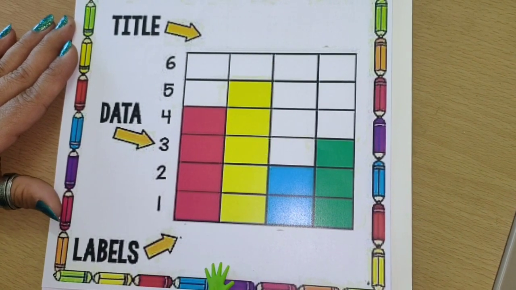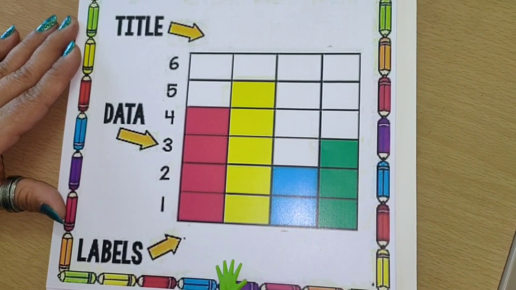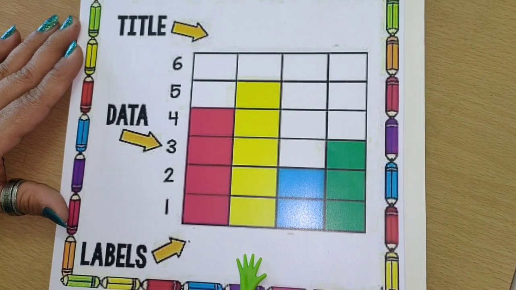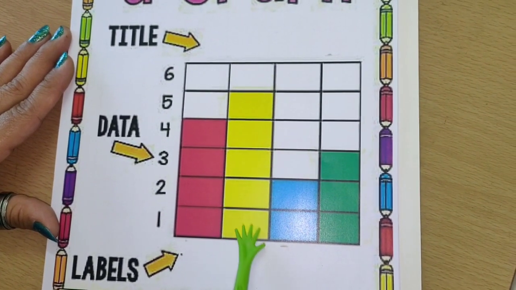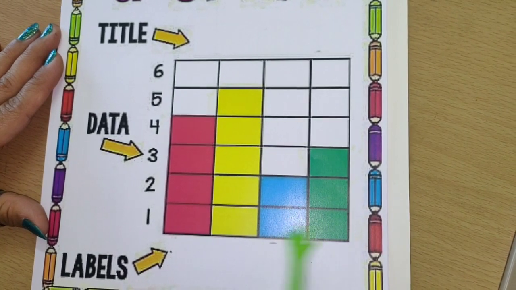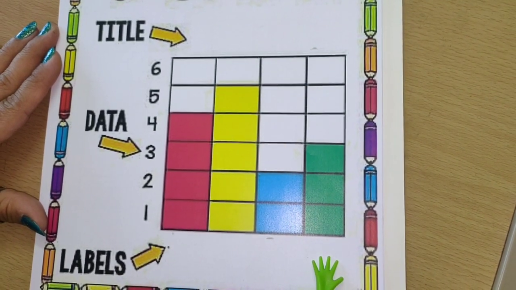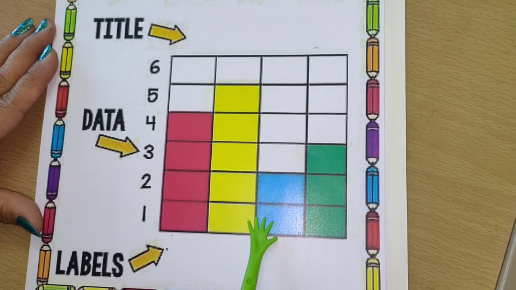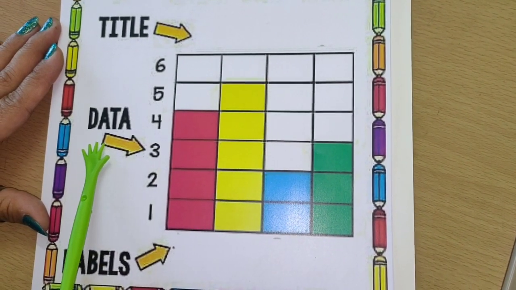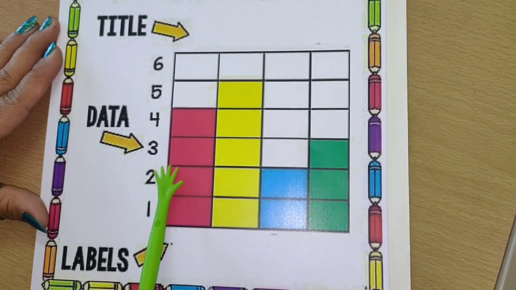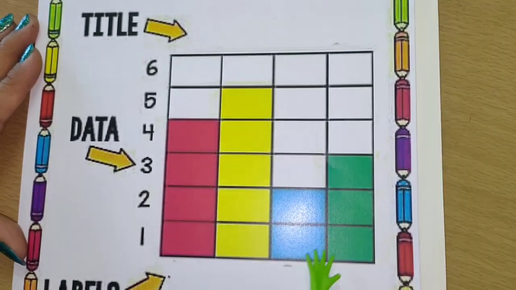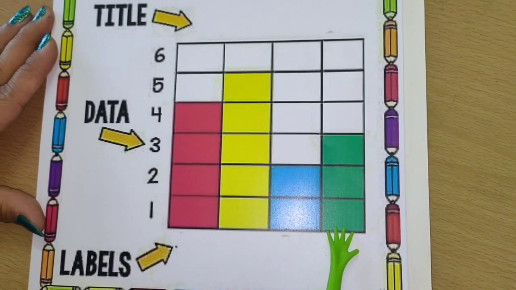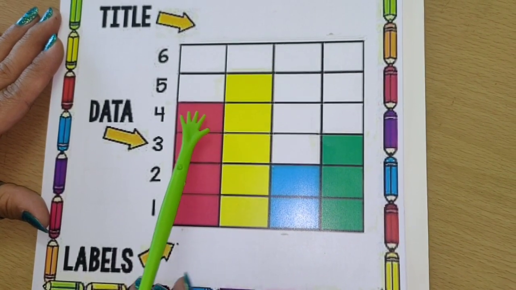And here are the labels. Labels tell us what information we are getting. For example, red, yellow, blue, green. These are the labels that we will put here, and the information that we are getting, the data, is how many red, how many yellow, how many blue, and how many green we have. For example, red we have.